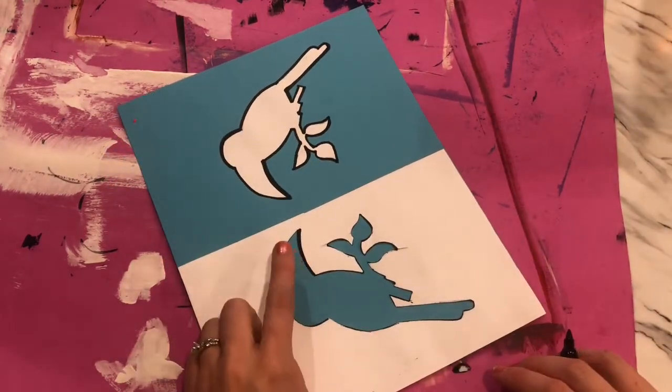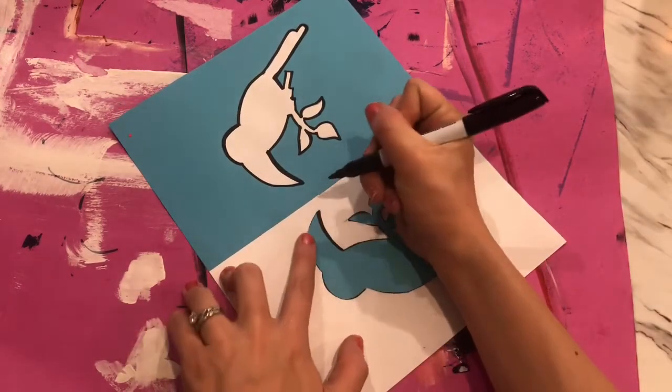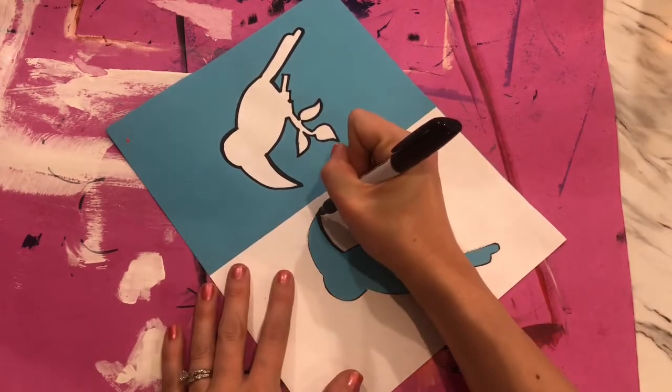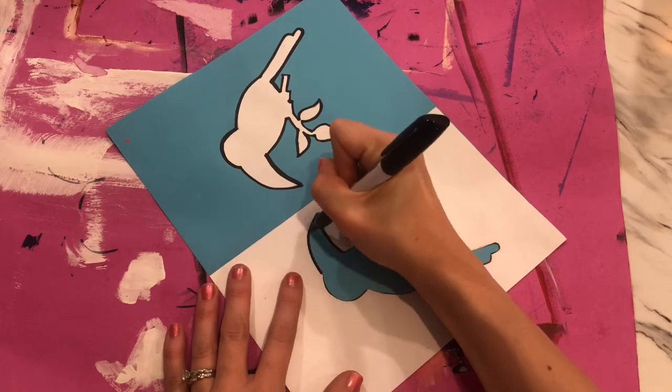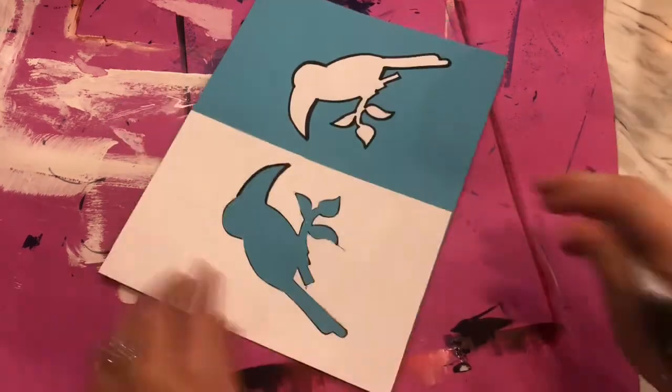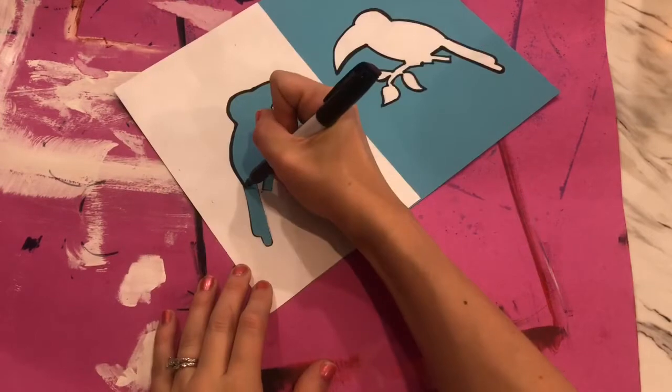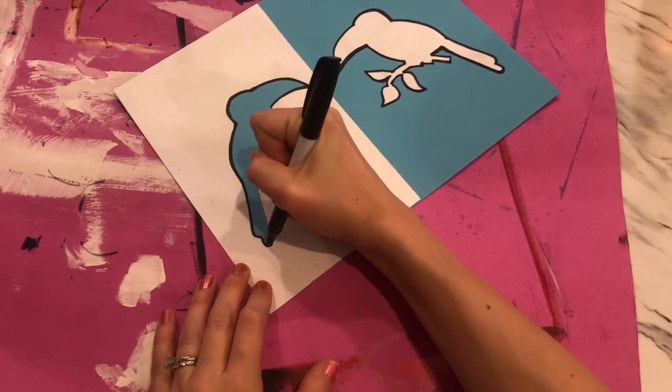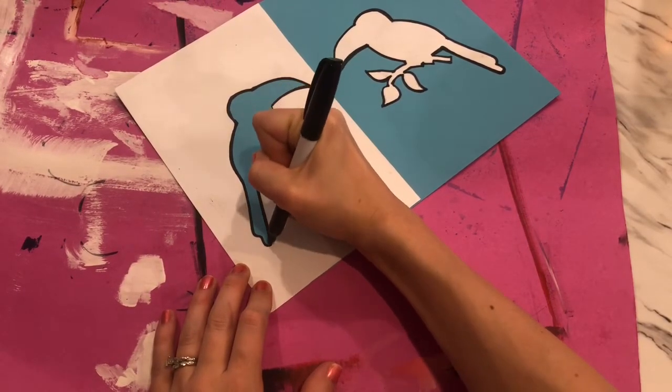When I'm doing the outline on this side, I am going to be drawing again on the blue paper. If it overlaps a little bit up into the white paper, that is okay. So go ahead, finish outlining around. Remembering you want clean lines. So taking my time to really go slow, tracing back over it.